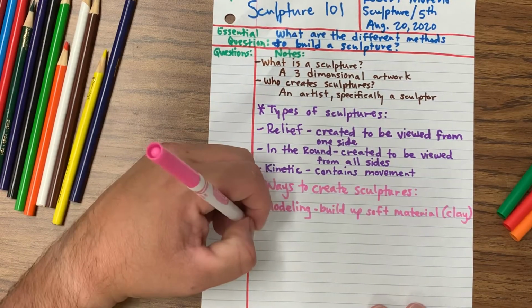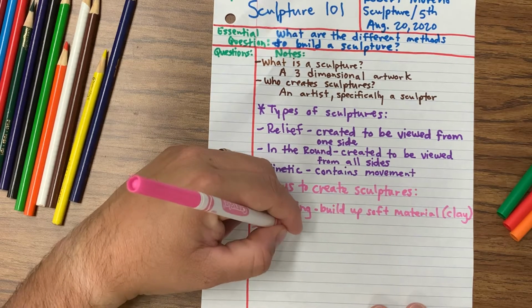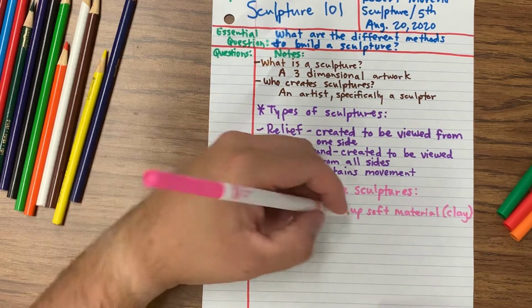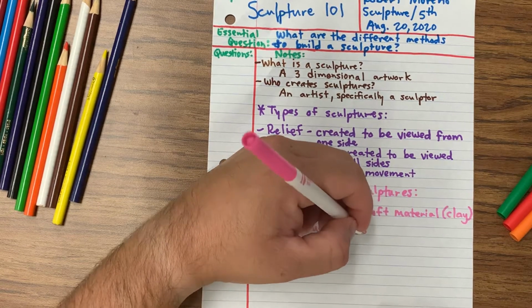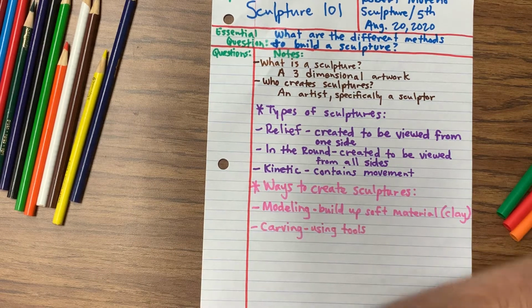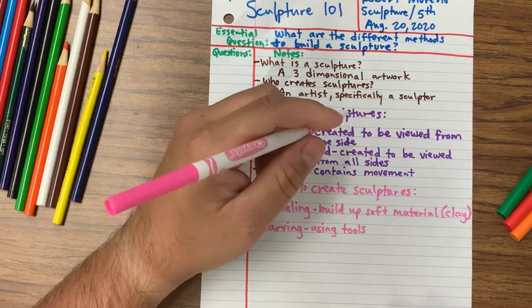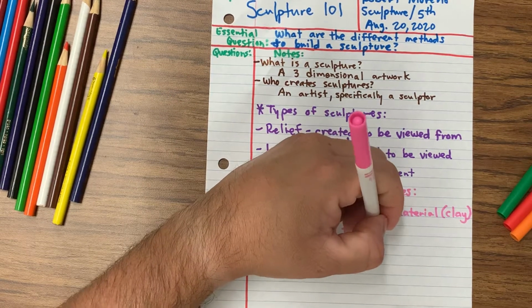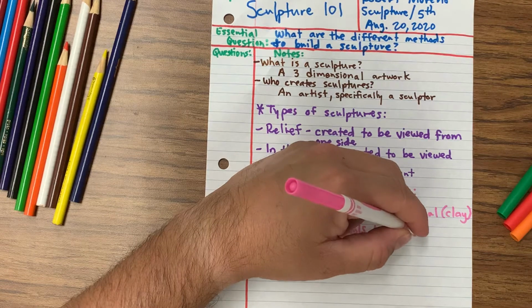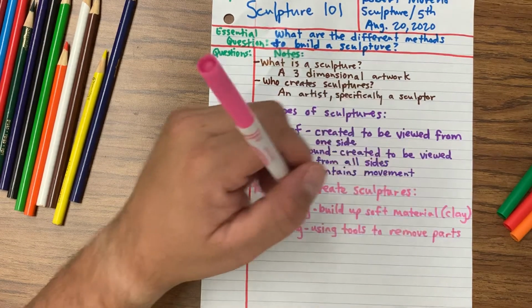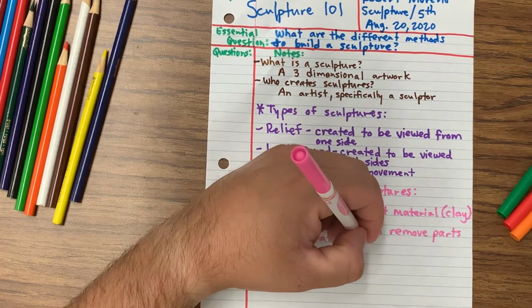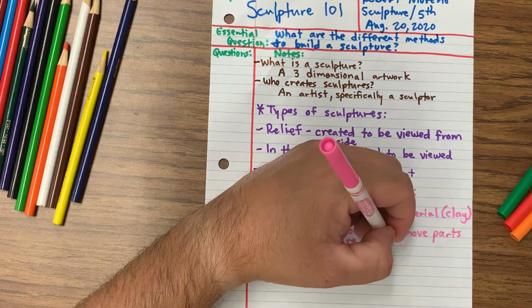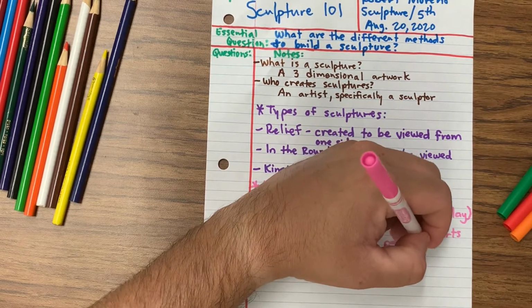The next one, carving. Carving is using tools to remove parts that are not part of the sculpture.